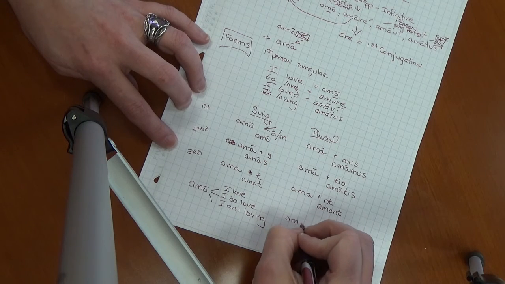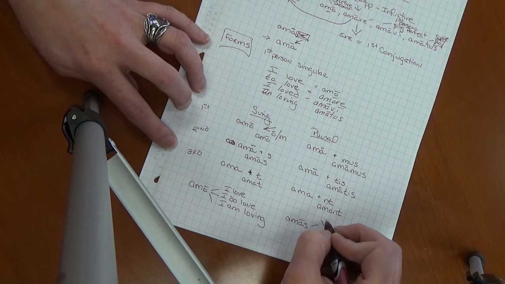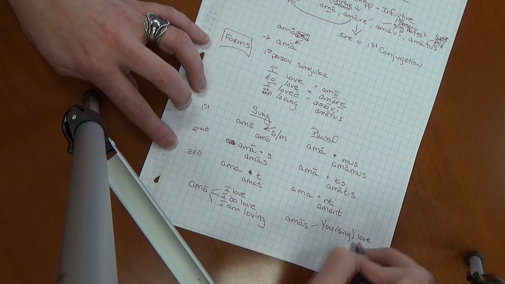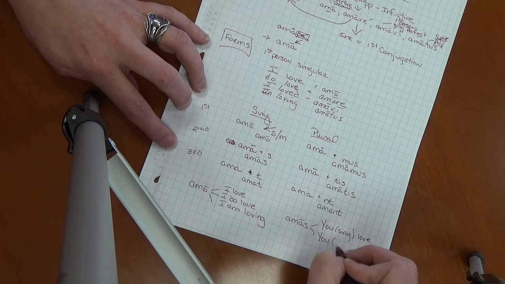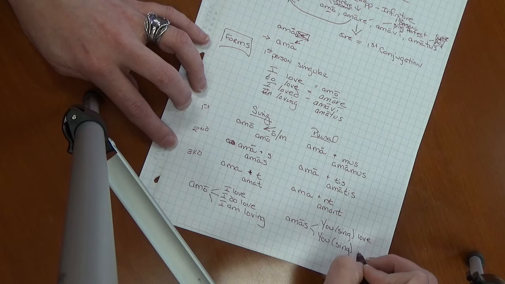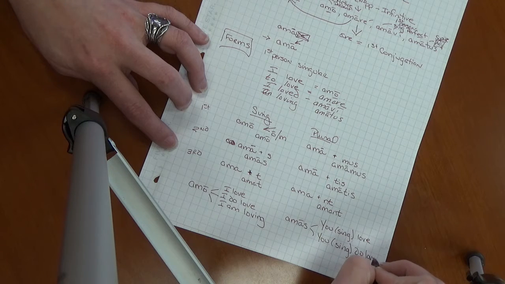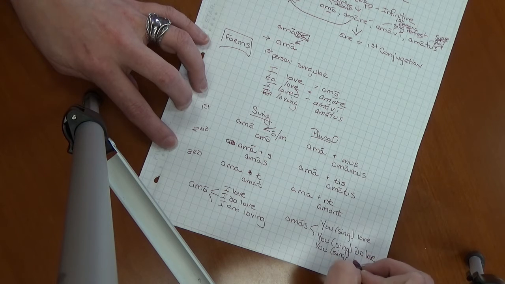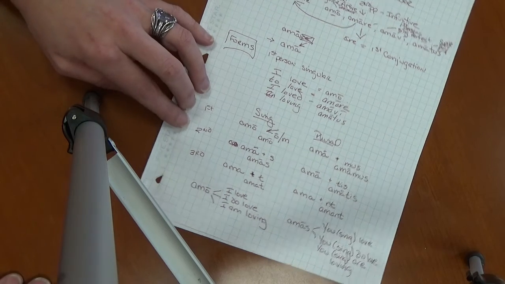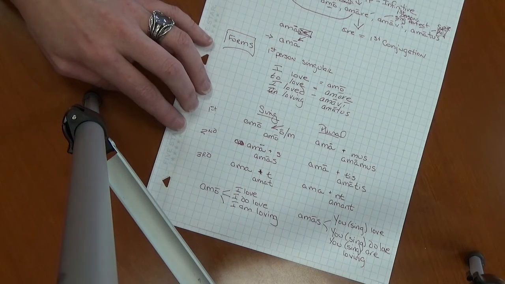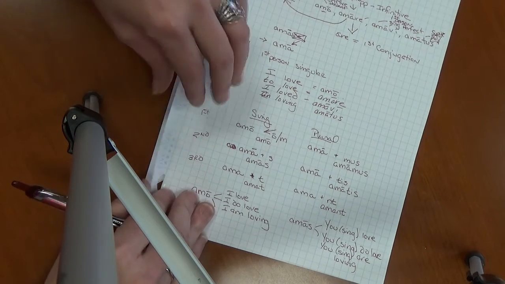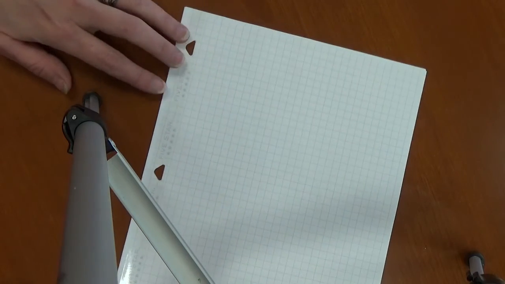So, amas means you singular love, you singular do love, you singular are loving. Even though it's singular you, in English we use a plural helping verb, are. We don't say you is loving. What about the rest of the forms?